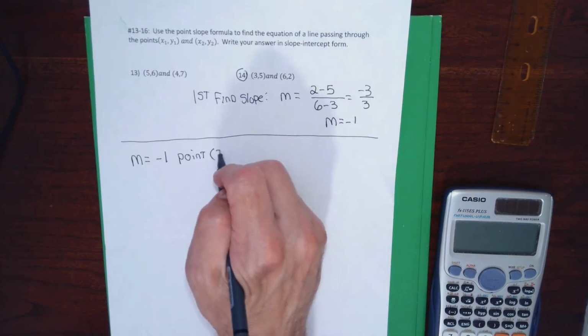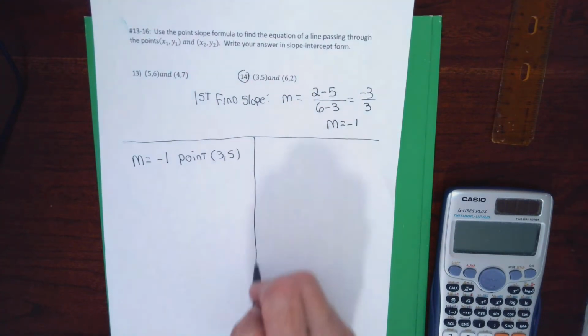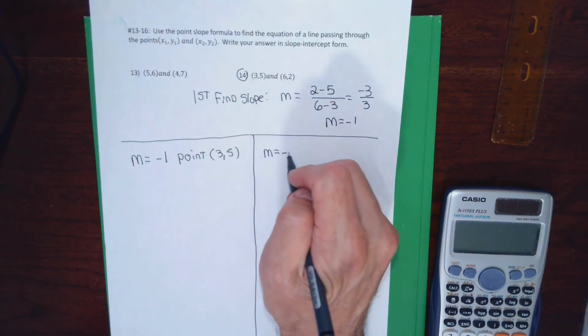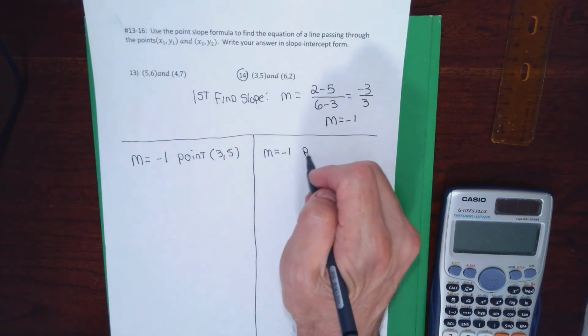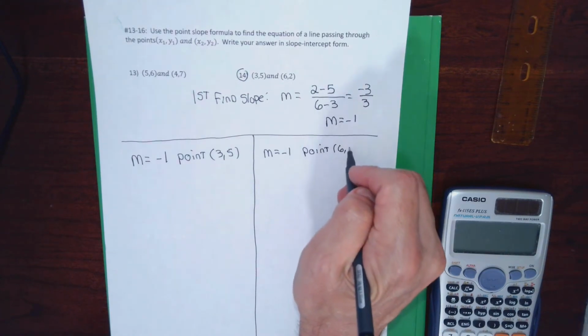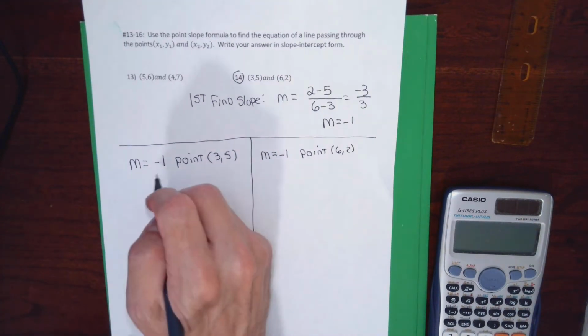It doesn't matter which formula you use, and it doesn't matter which point you use. They both will lead to the same answer, which is good because there's only one equation that fits what it needs to fit. So I'm going to do this twice.